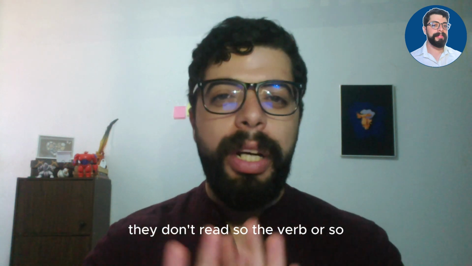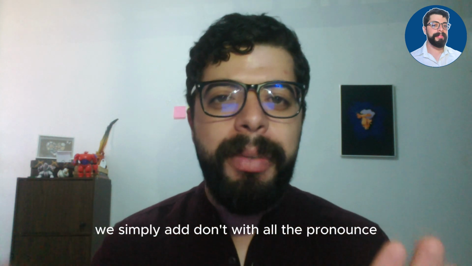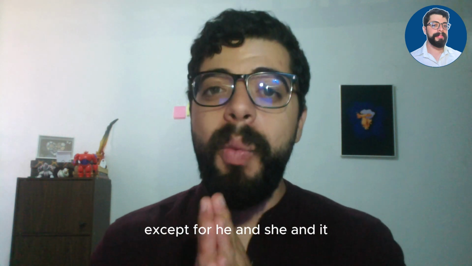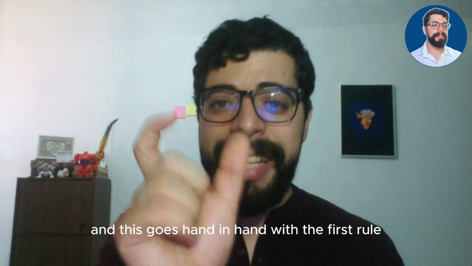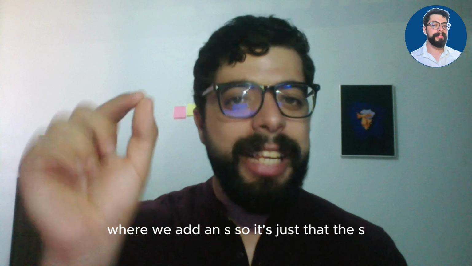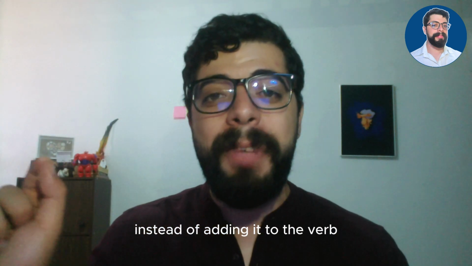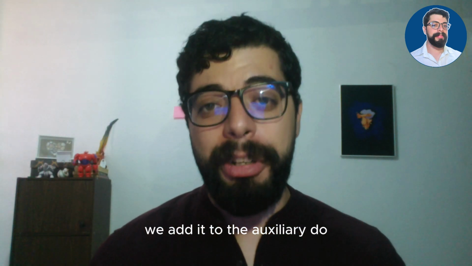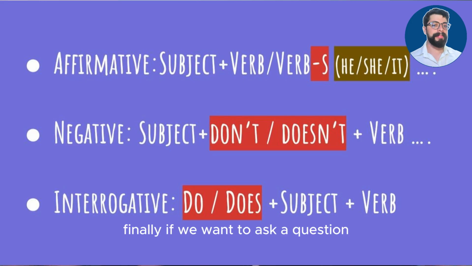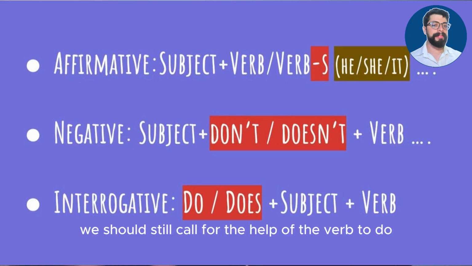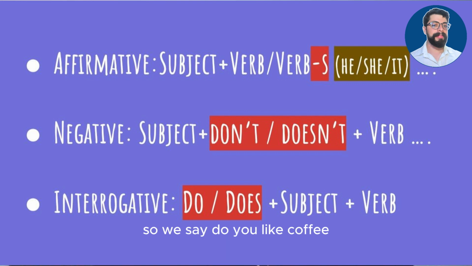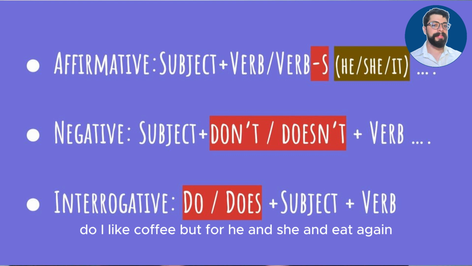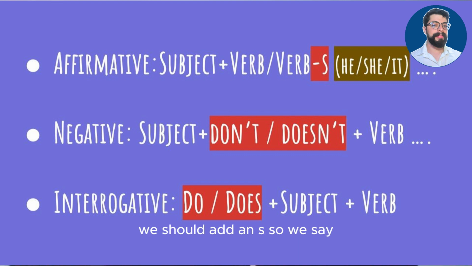So we simply add don't with all the pronouns except for he and she and it, where we add doesn't, and this goes hand in hand with the first rule where we add an S. It's just that the S, instead of adding it to the verb, we add it to the auxiliary do. Finally, if we want to ask a question, we should still call for the help of the verb to do. So we say, do you like coffee? Do I like coffee? But for he and she and it again, we should add an S. So we say, does he like coffee? Does she like coffee? Or does it like coffee?